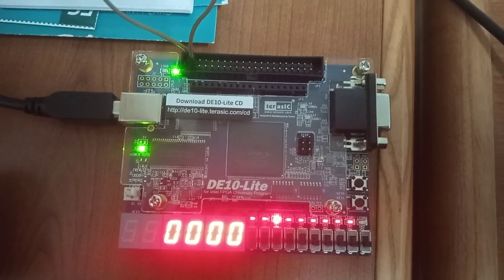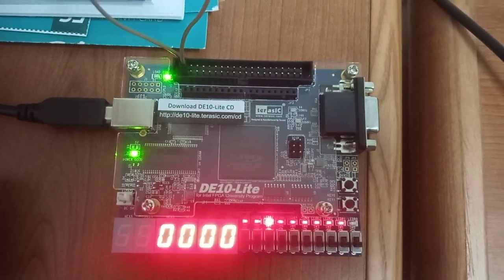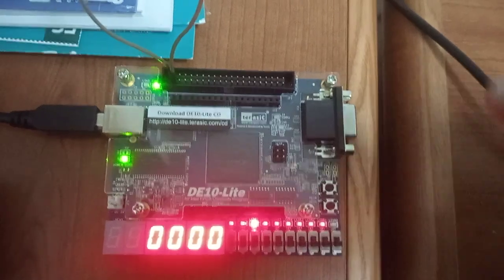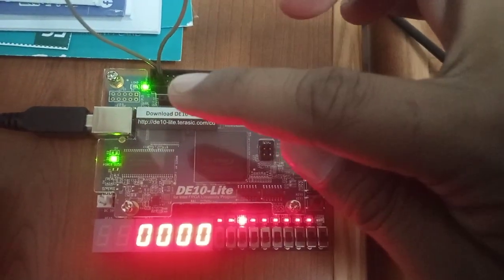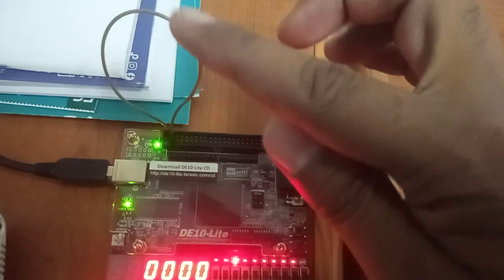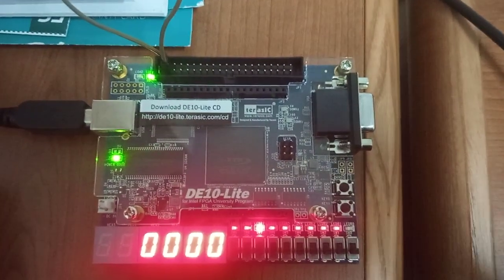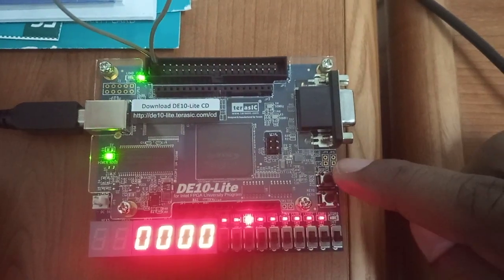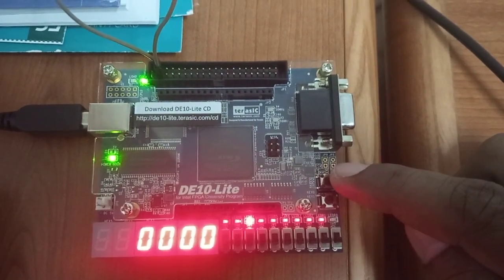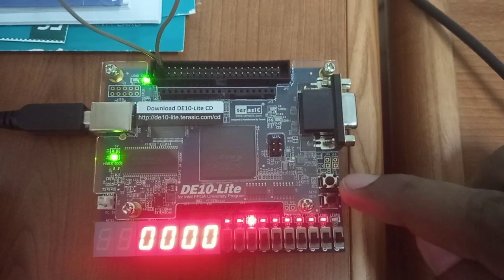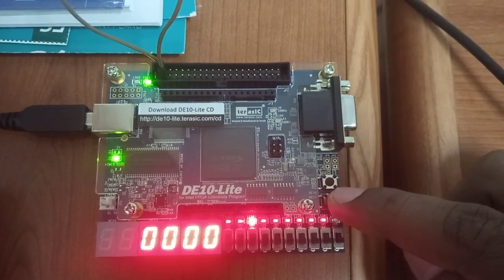So here is the demonstration of the transmission reception circuit, in which we are transmitting from this pin and receiving on the nearby pin, and there is the loop back of the circuit. And we see this is the reset button. When we press this reset, it will reset the circuit, and when we press this, we will be transmitting.